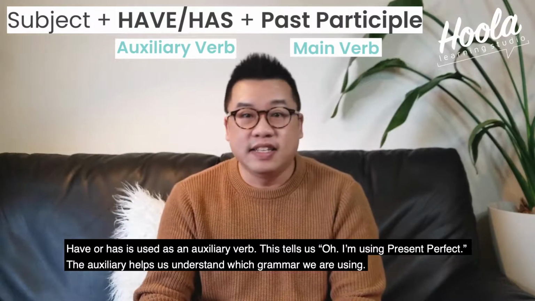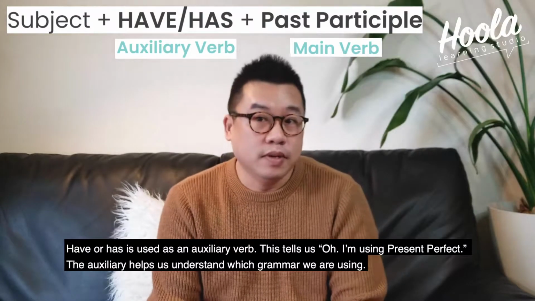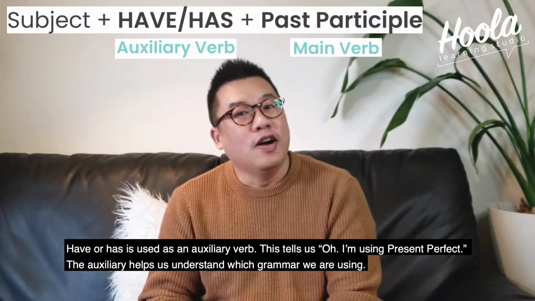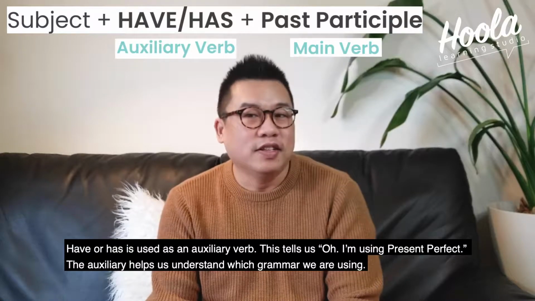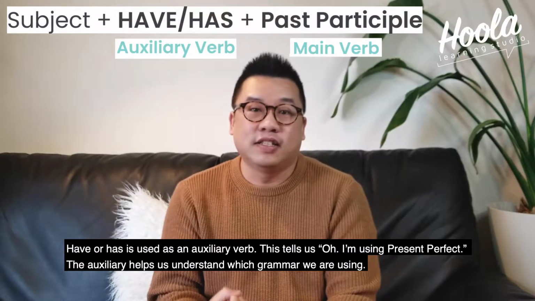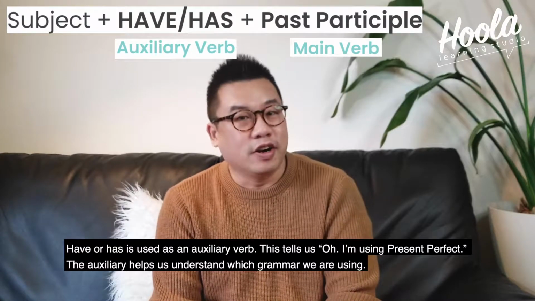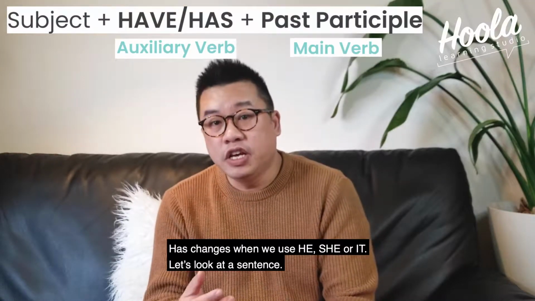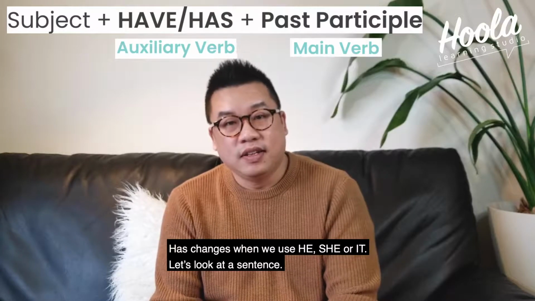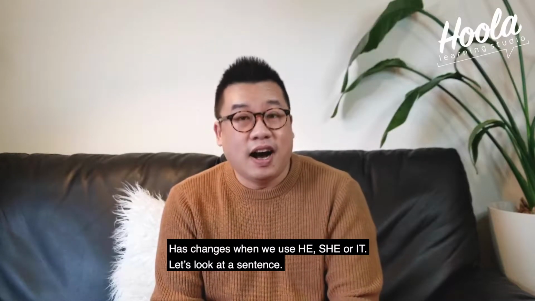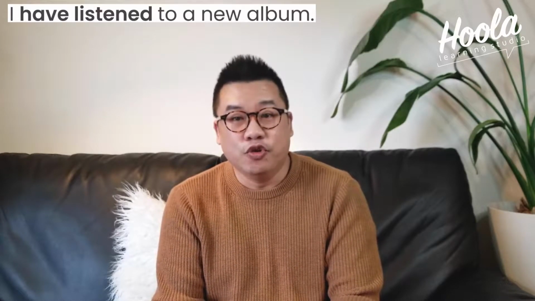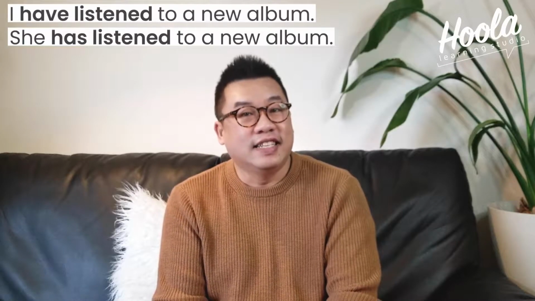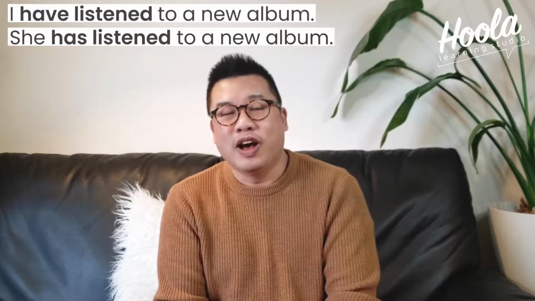Have or has is used as an auxiliary verb, and this tells us, oh, I'm using the present perfect. The auxiliary helps us understand which grammar we are using. Has changes when we use he, she, or it. Let's look at a sentence. I have listened to a new album. She has listened to a new album.